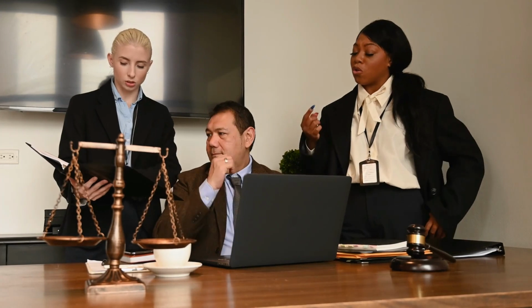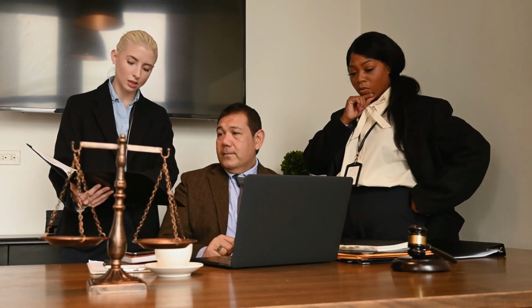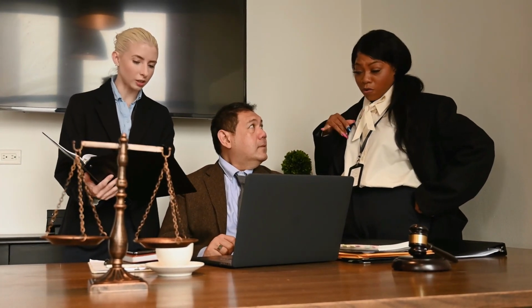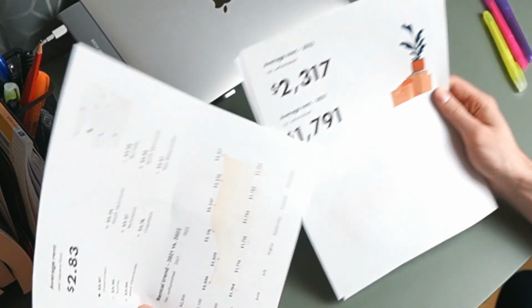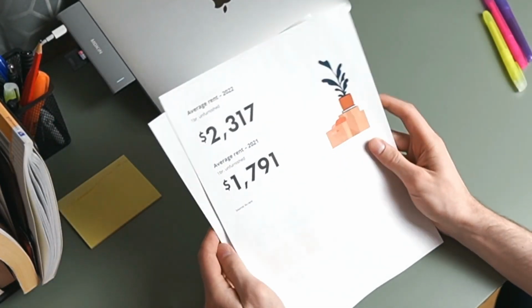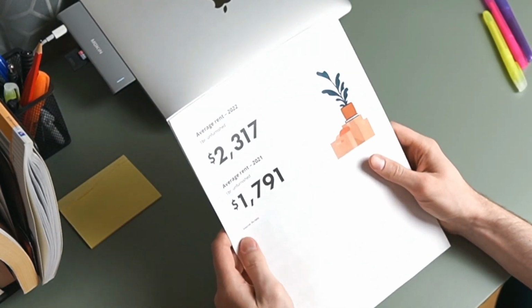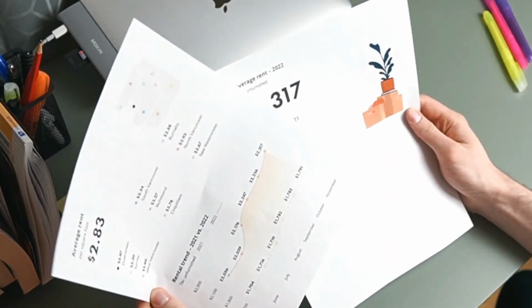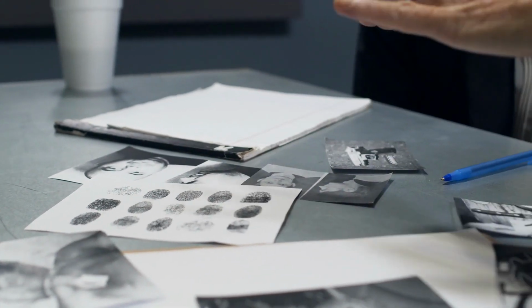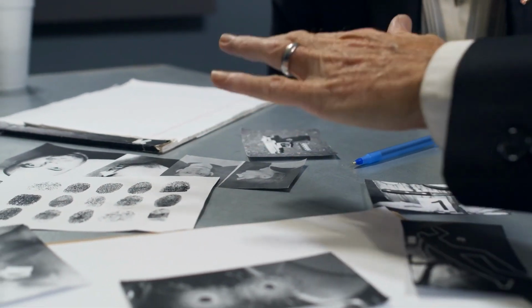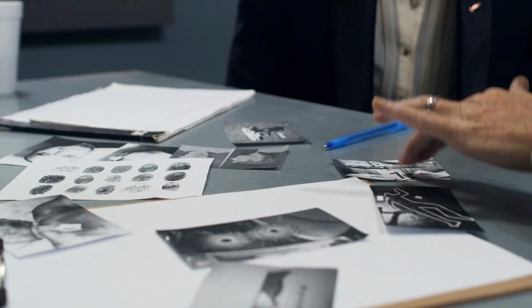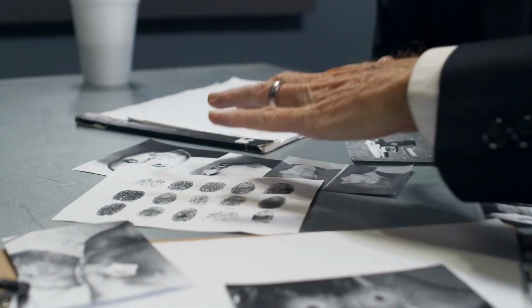Step 4. Discovery process. Once the lawsuit is filed, both sides engage in the discovery process to gather evidence. This includes document requests. Both parties exchange relevant documents, such as medical records, employment records, and corporate documents. Depositions. Depositions involve sworn, out-of-court testimonies of witnesses, experts, and parties involved in the case. Interrogatories. Written questions are submitted to the opposing party, which must provide written responses under oath.